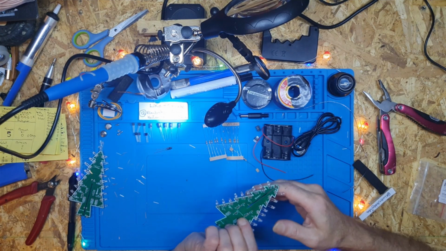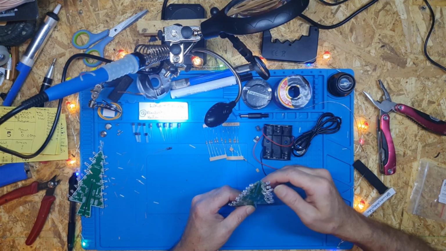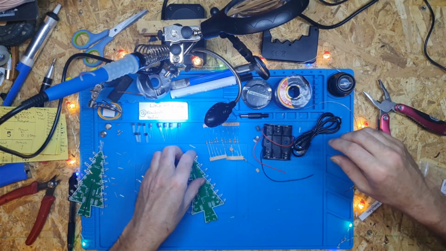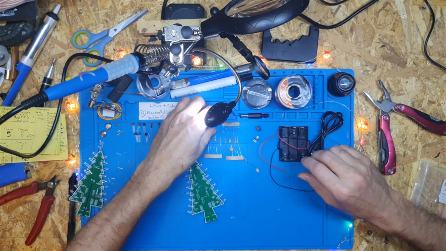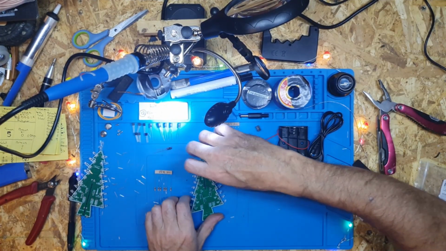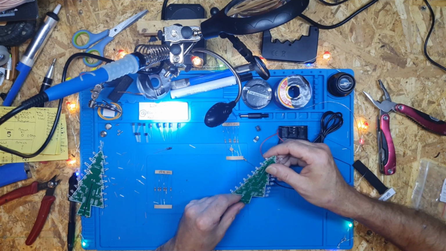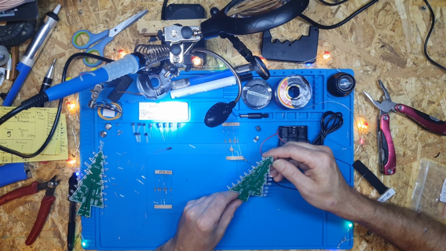Okay, so that's a bunch of LEDs done. That was pretty quick. Let's hope I've not done them all the wrong way. We will see. Okay, what's next? What's the flattest thing I can go for? Oh, we'll go for the resistors, I think. Did they actually say where these resistors are? Yeah, 10K, 10K, 10K.